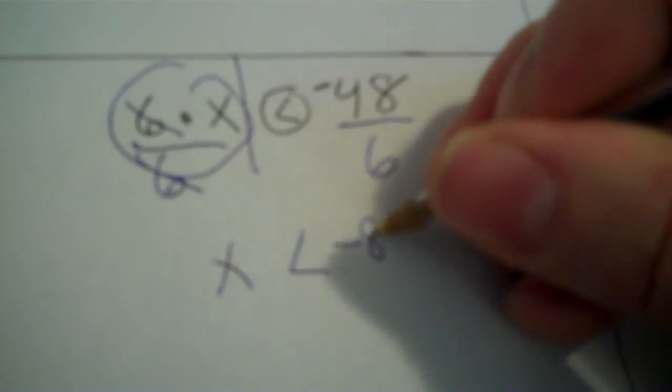I take negative 48 divided by 6, I get negative 8. So I put negative 8. It's open to the number negative 8, so now it's going to be going this way. So x, negative 9, negative 10, negative 11. And that's a wrap.